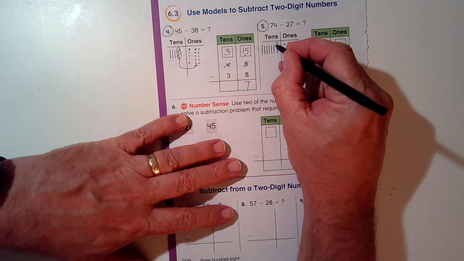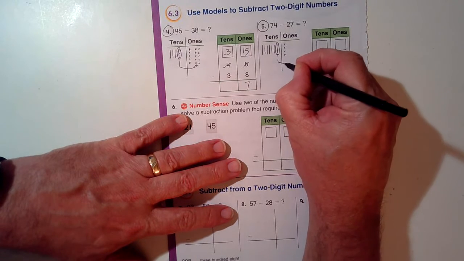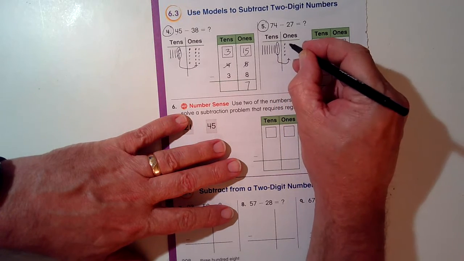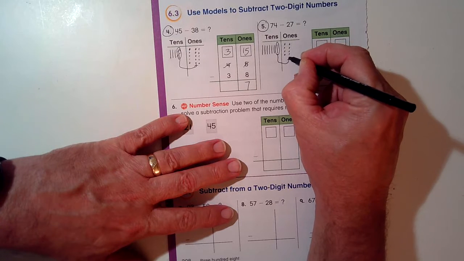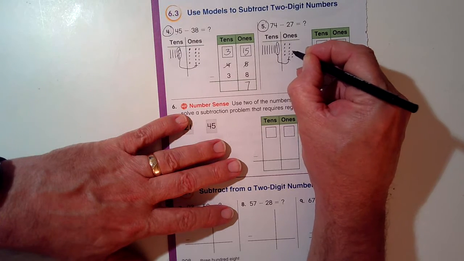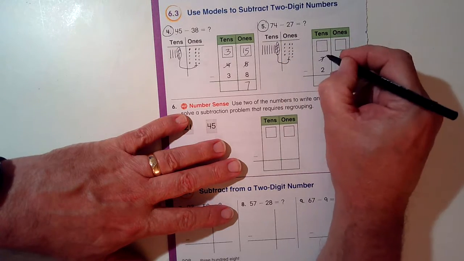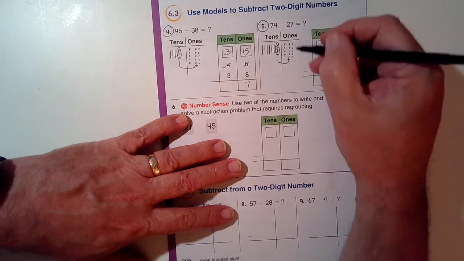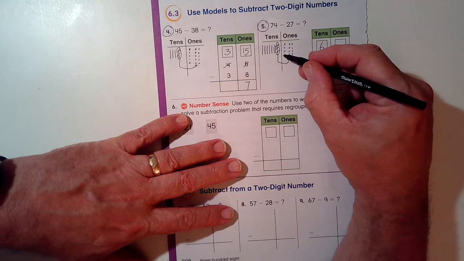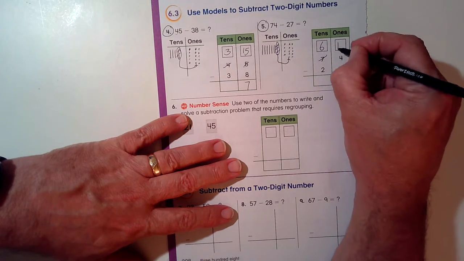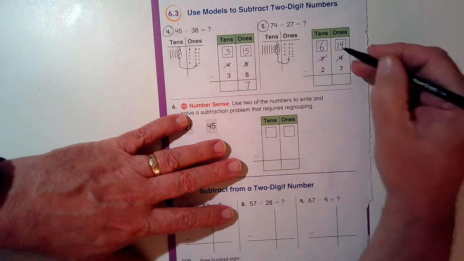So I need to take one of these 10s and come over here. 1, 2, 3, 4, 5, 6, 7, 8, 9, 10. I no longer have 7 on the 10s column. I only have 6. And I no longer have 4. I have 4 plus 10, which is 14.